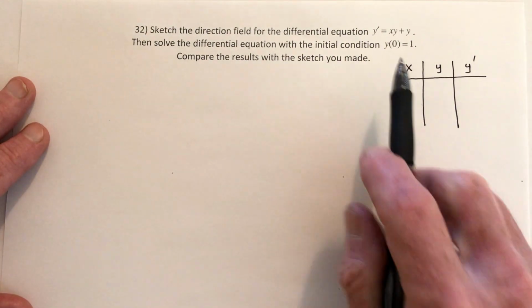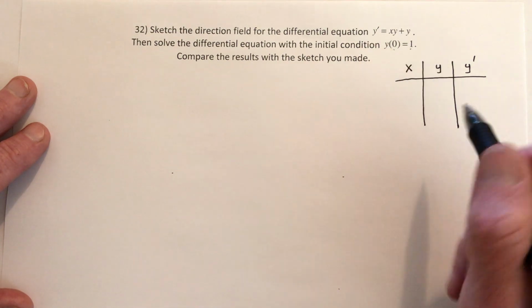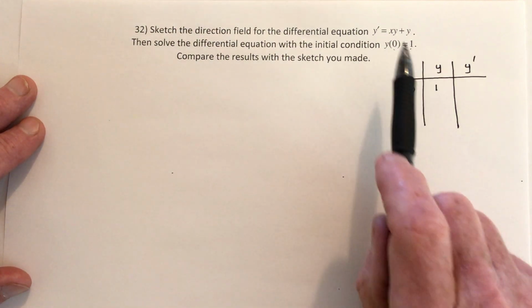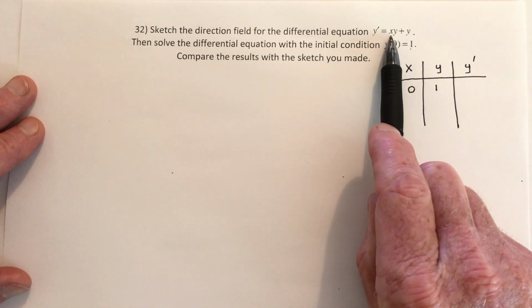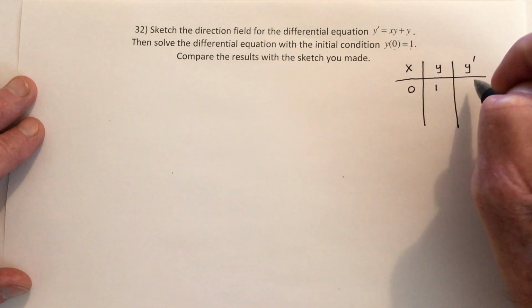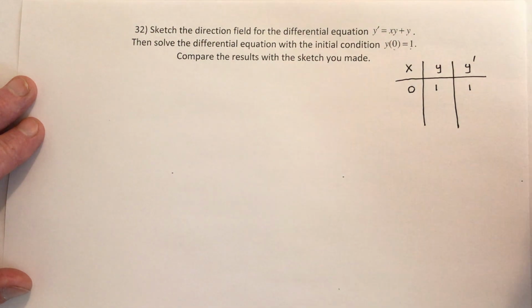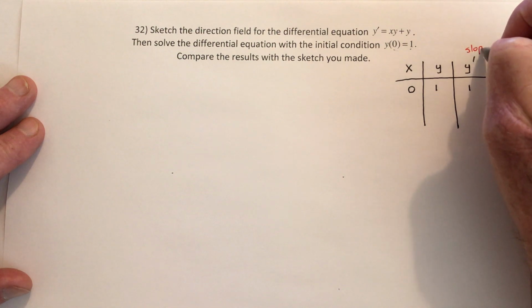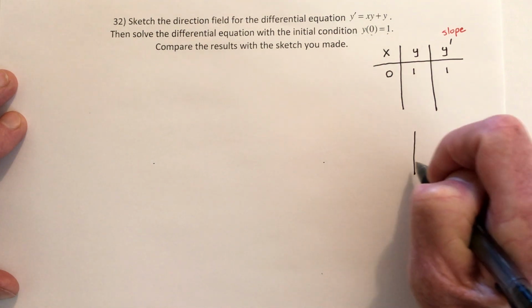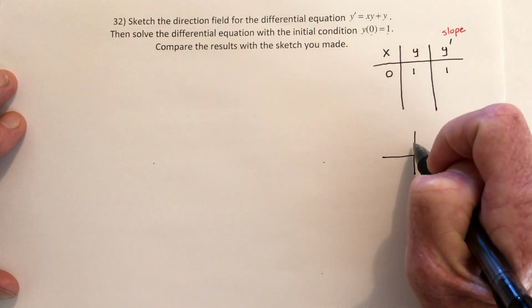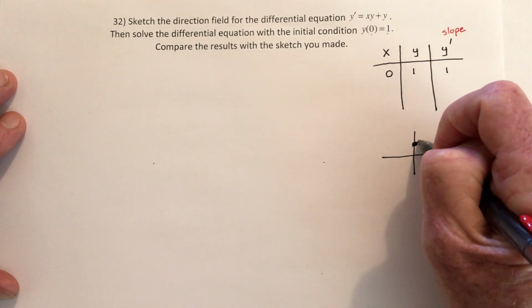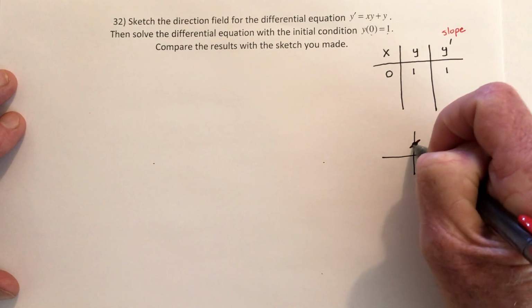Okay, so in here they say if x is 0, y is 1, so you might as well start there. So they're saying that is an actual point on the graph. And if you substitute x is 0 and y is 1, this is going to be 0 plus 1. So y prime is equal to 1. And don't forget that y prime tells you the slope of the tangent line. So if we start looking at the graph, then at the point 0, 1, it's got a slope of 1. So it's going to be about like this.